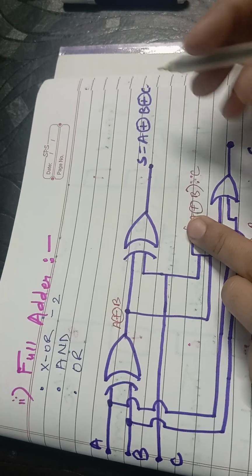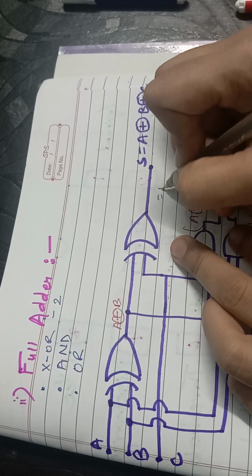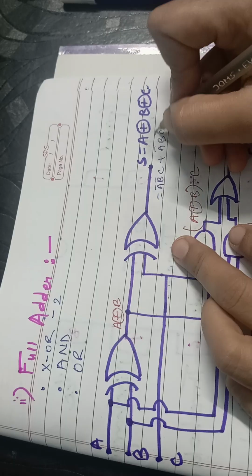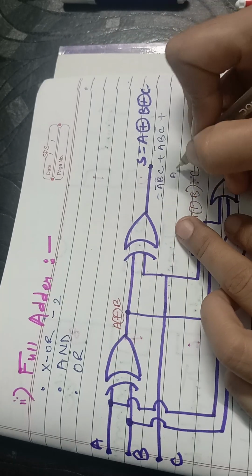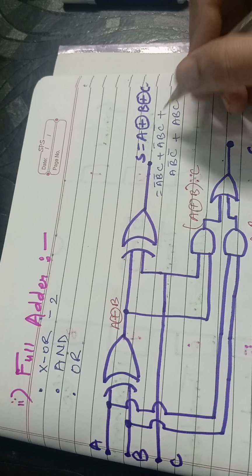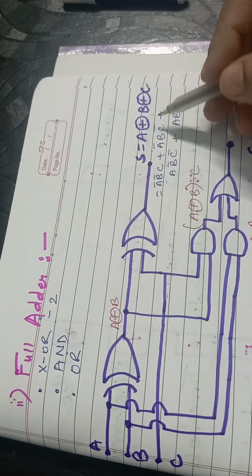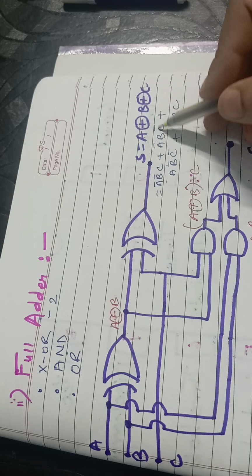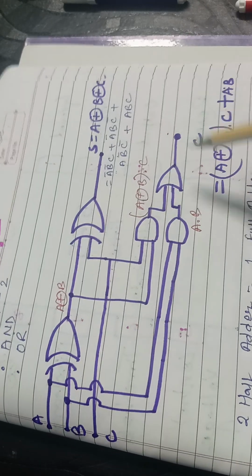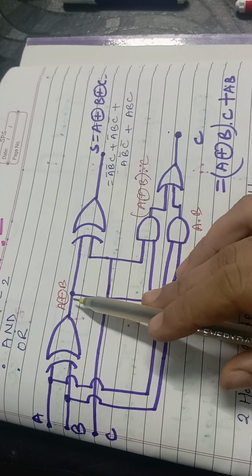So if we expand this expression, we can write A bar B bar C plus A bar B C bar, plus A B bar C bar plus A B C. This is the A XOR B XOR C. First implementing the two inputs and leaving the third, then implementing first and third, leaving the second, implementing second and third and leaving the first, and then all three. This is XOR sum.